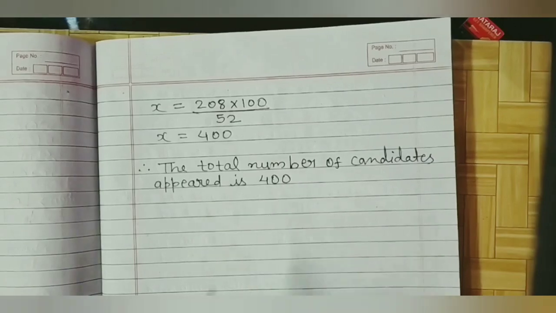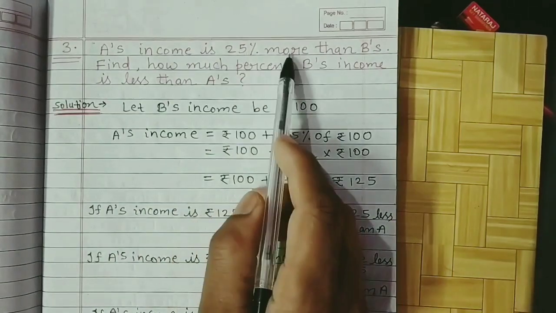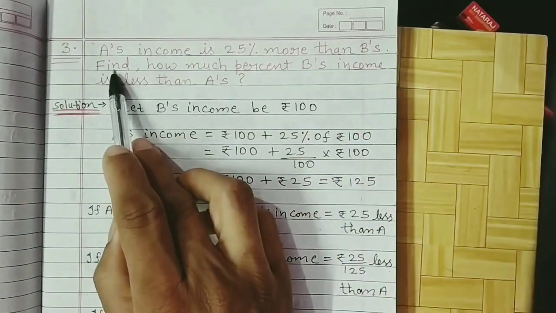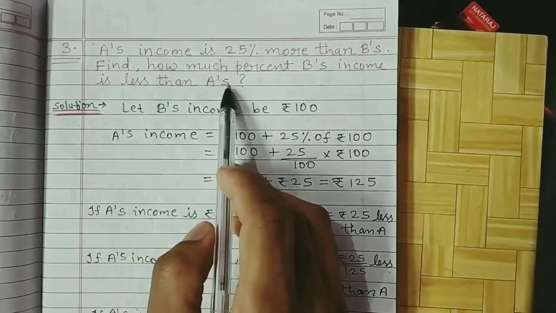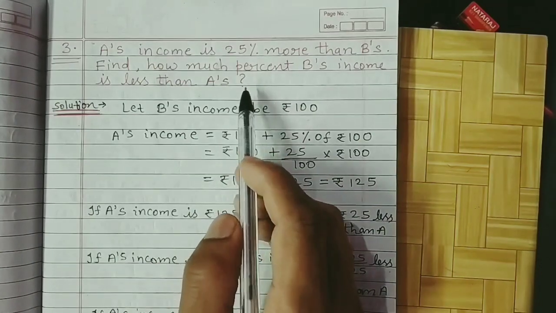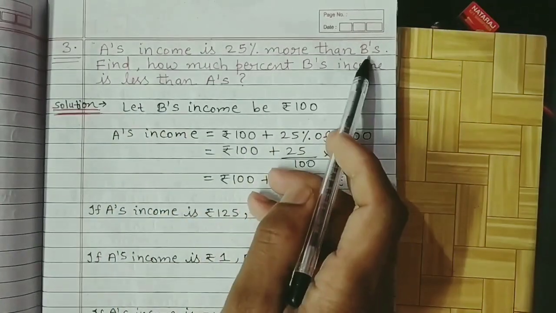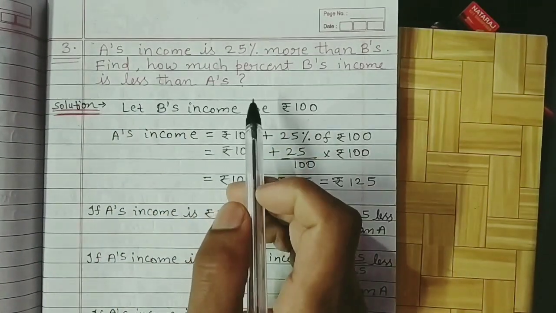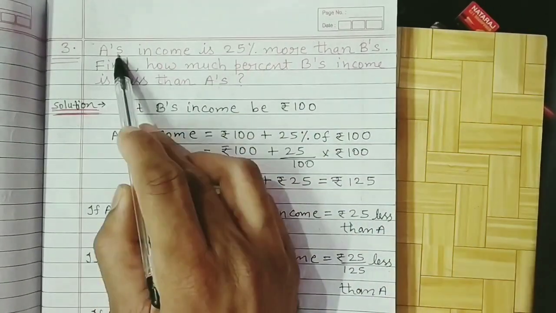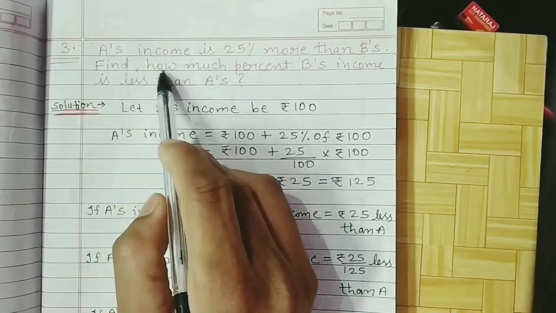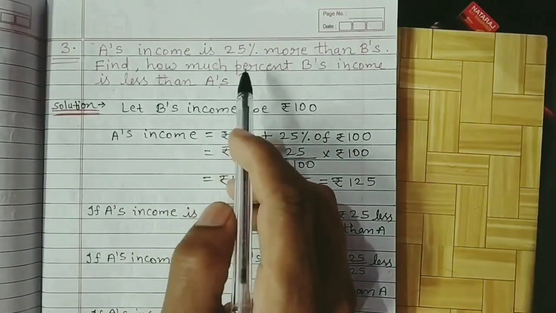Clear? The next question is, A's income is 25% more than B's. Find how much percent B's income is less than A's. So in this question, it is given A's income is more than B's income. So it is obvious that B's income is less than A's income. So in this question, we have to find how much percent B's income is less than A's income.